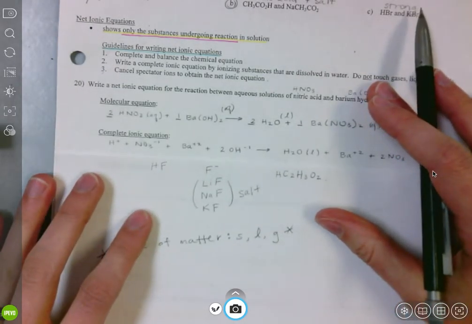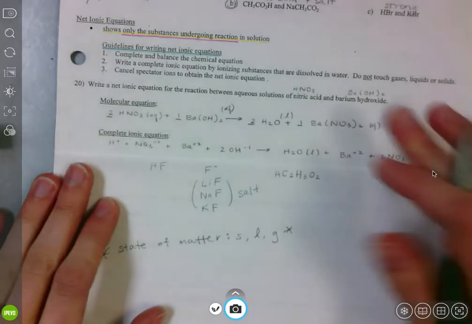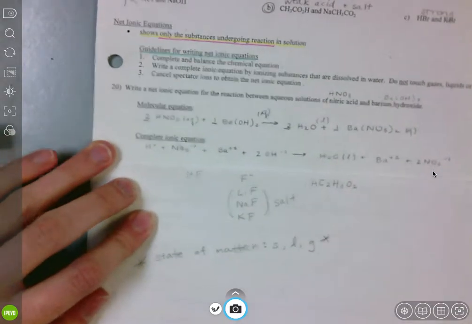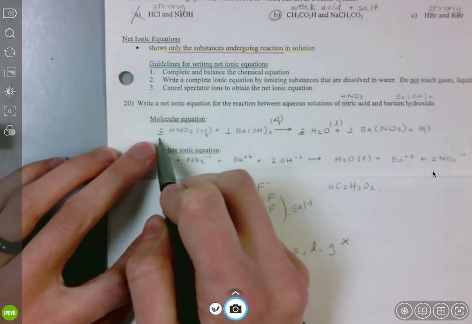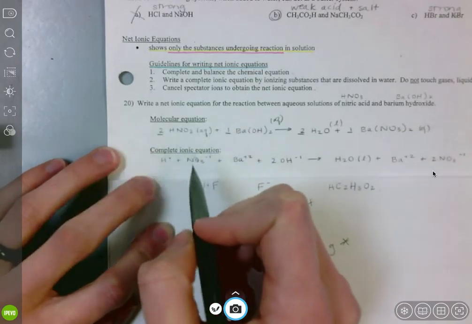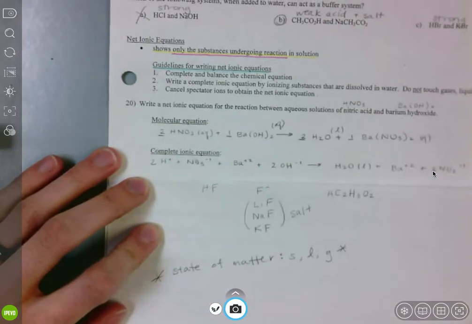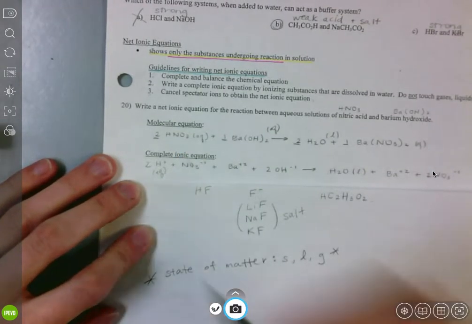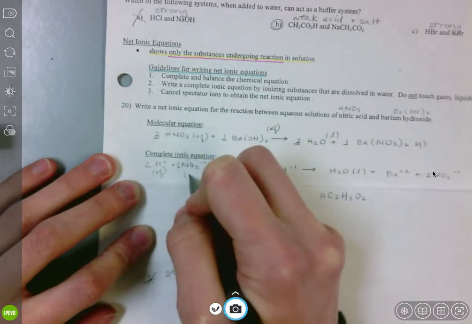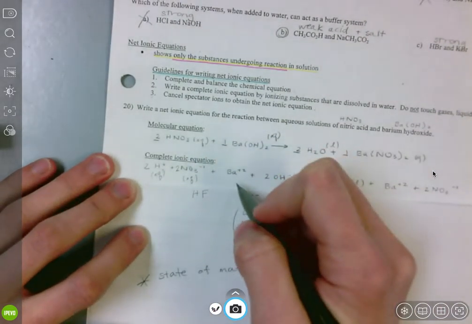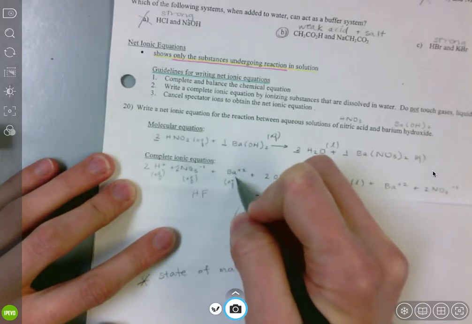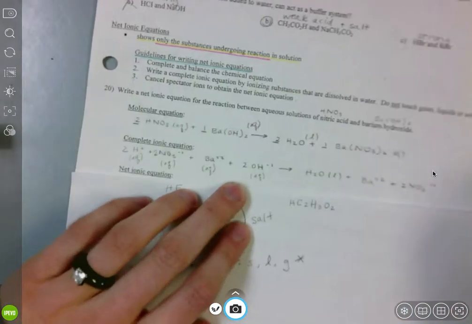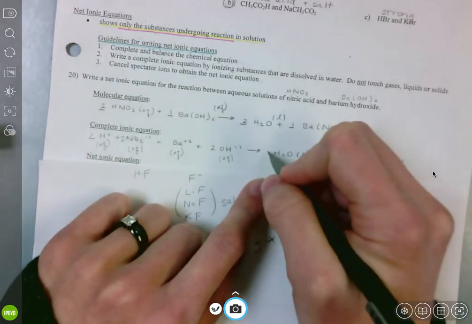All right, complete ionic equation. So we are separating everything that's aqueous out into its ions. Here, this coefficient is being distributed into all of those ions. So we have 2 hydrogens, and that's going to be aqueous because it comes from an aqueous compound. We have 2 nitrates, that's aqueous, it comes from an aqueous compound. Barium plus 2, aqueous. We have our hydroxide ion, aqueous. We are producing water, so 2 of them.